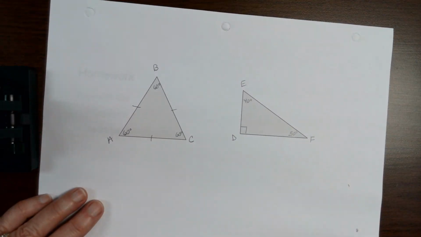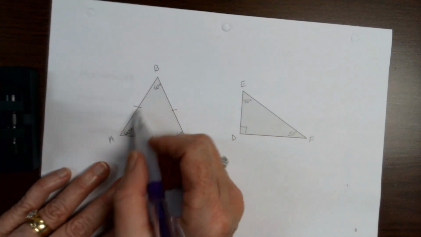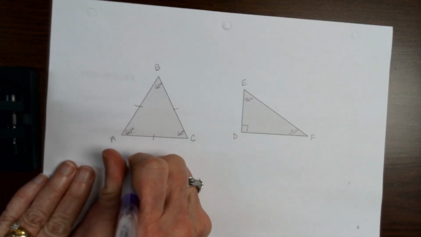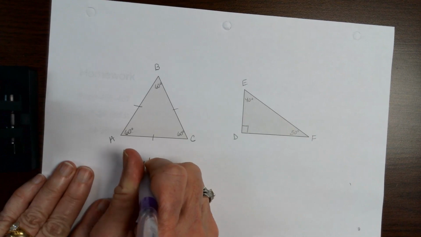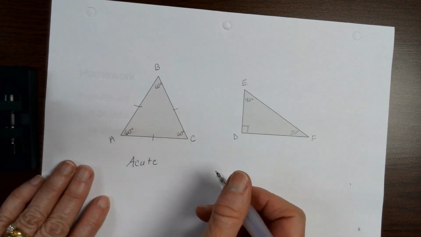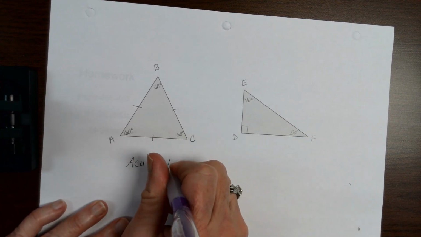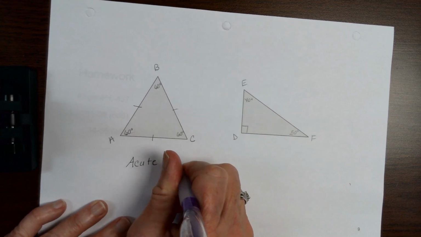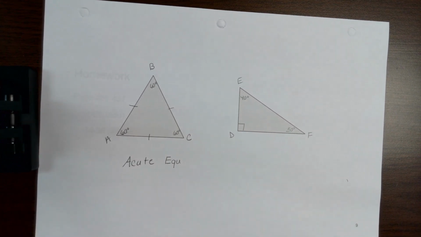2 more. If I'm looking at the angles, we have all acute angles. If I'm looking at the sides, it's an equilateral triangle. Okay, 1 second.